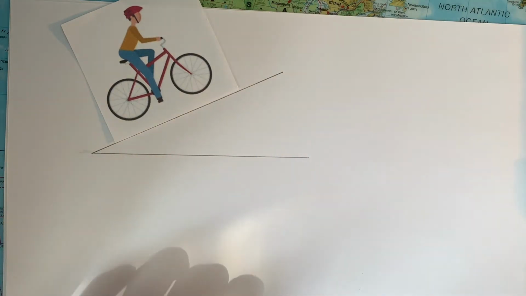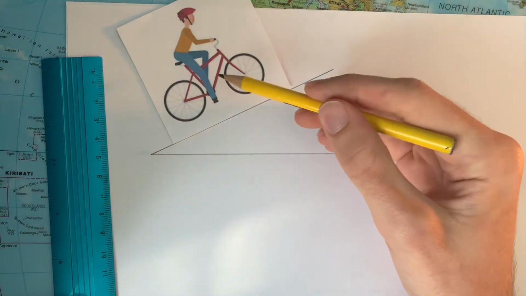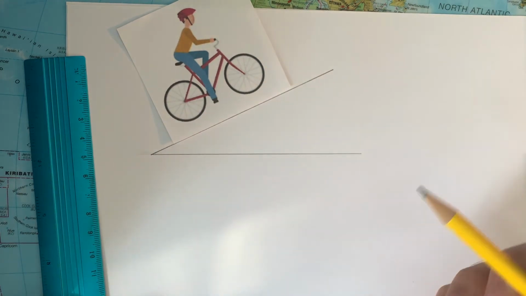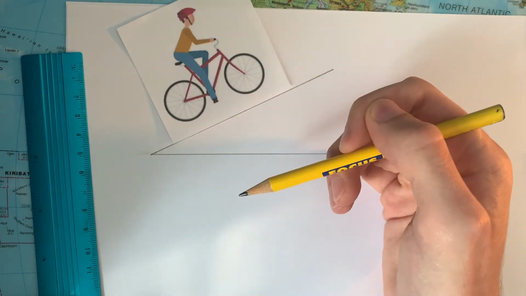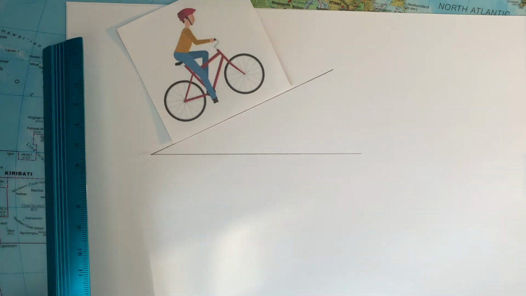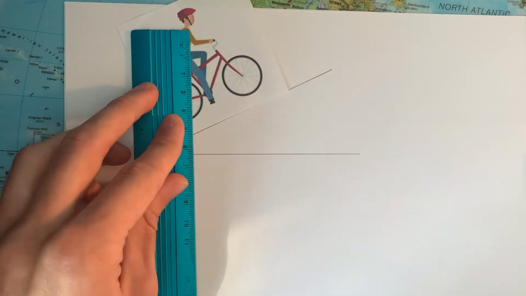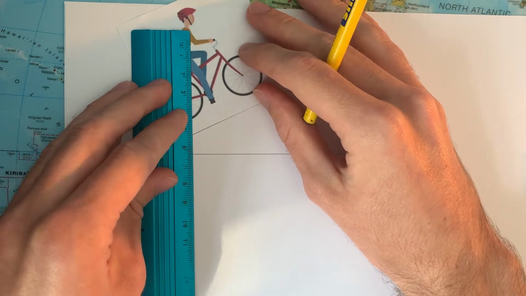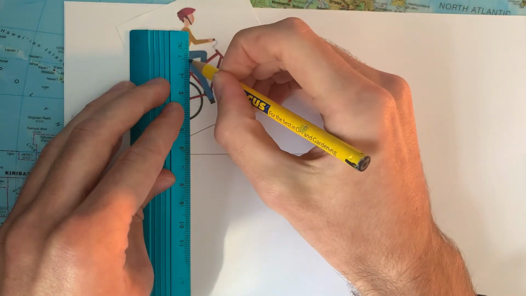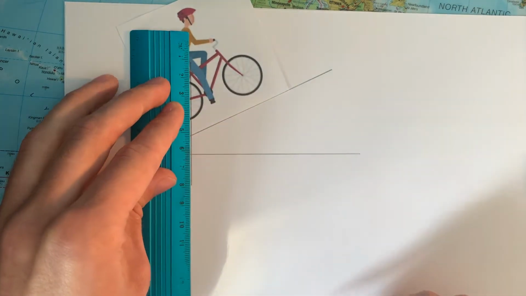So let's have a look at the forces that are present in this situation. We're going to ignore friction and air resistance and things like that for now. So really the only force we're bothered about here is weight. We know that weight as a force always acts vertically downwards. So we're going to say that this person and the bike have a combined weight and they act from the centre of mass. Let's just say that's this point here, and they act vertically downwards, like so.